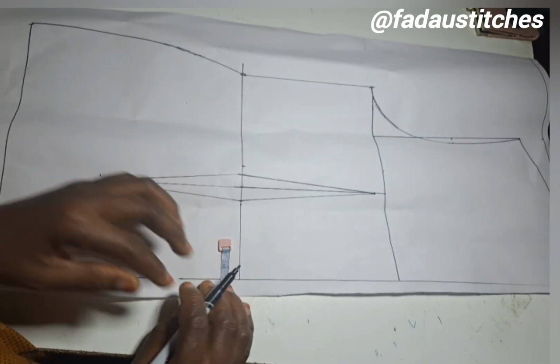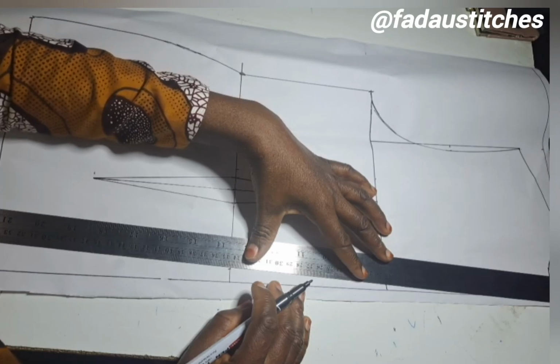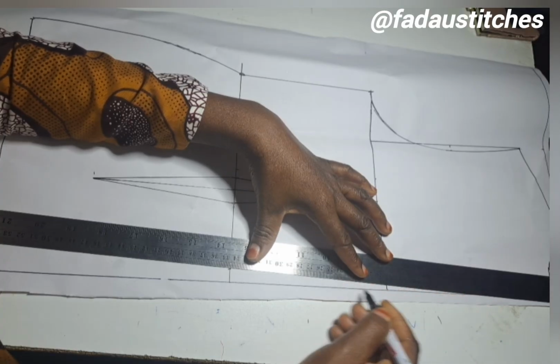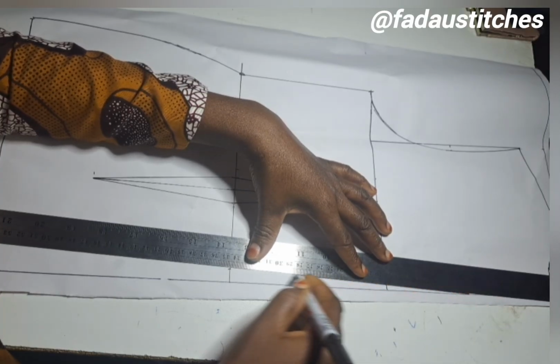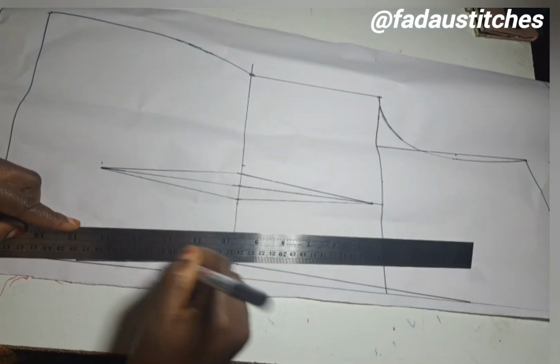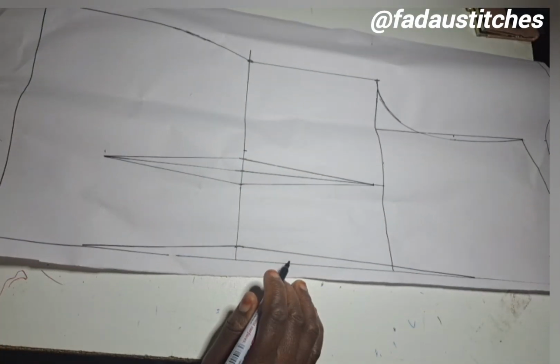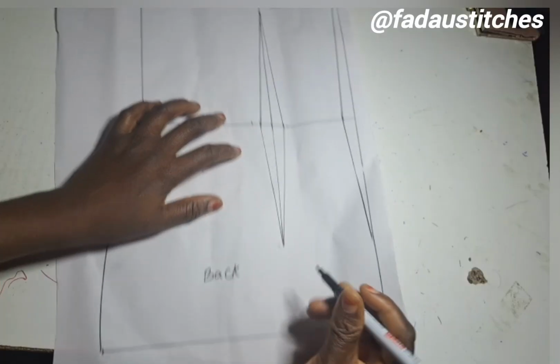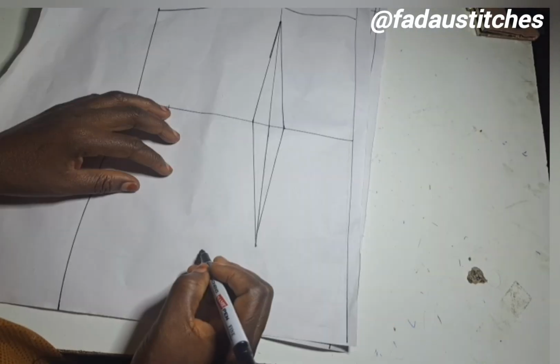Now at the center back, I'll go in by 0.5 inches and take my ruler to take it up like a dart. Yes, and also take it down towards the hip. Now this is to remove any excess, any bulging at the center back. So I'm done with that. Now the center back pattern is ready.